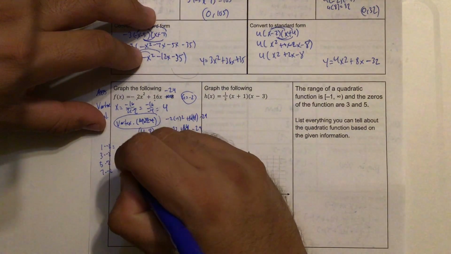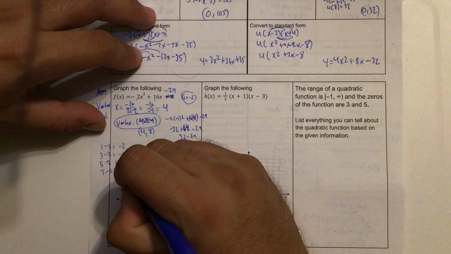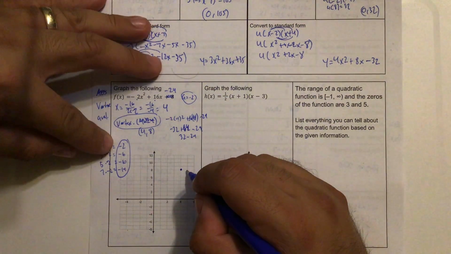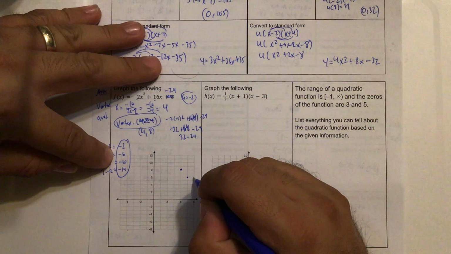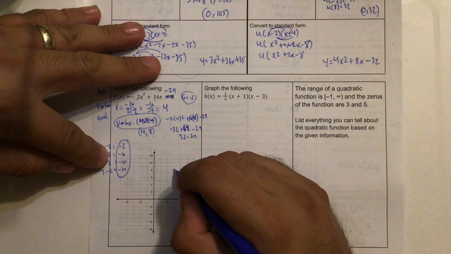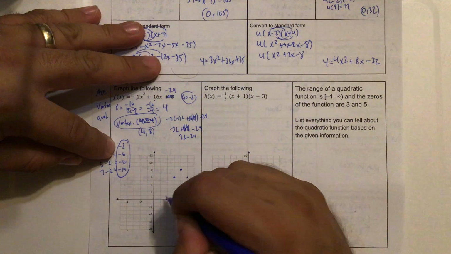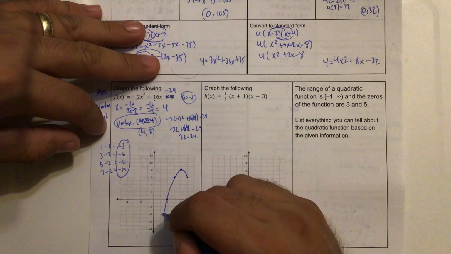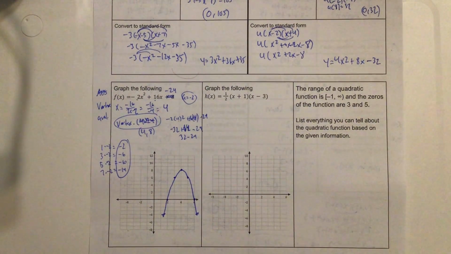So we get negative 2, negative 6, negative 10, negative 14. So we go right 1, the value is negative 2, so that's down 2. Right 1, the value is negative 6, so down 6. On the other side, we go left 1, then down 2, left 1, down 6. And then I make my graph. All right, there's that there.